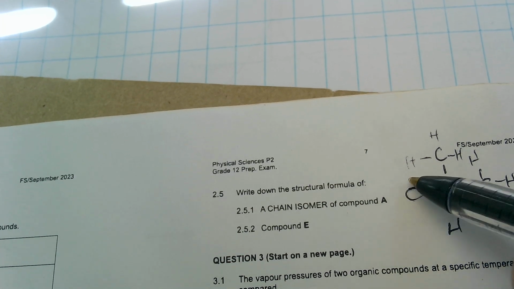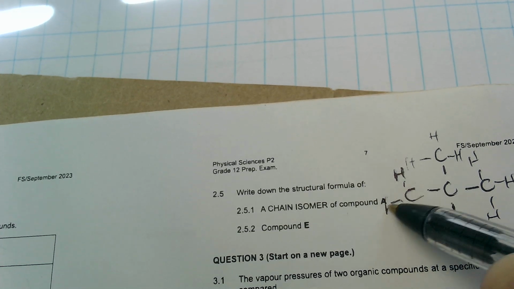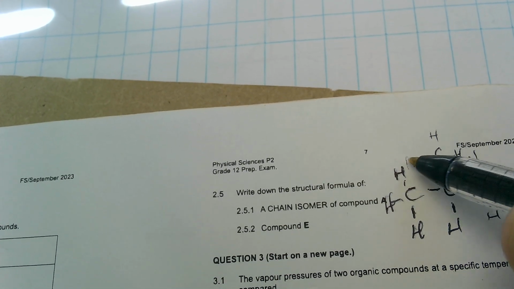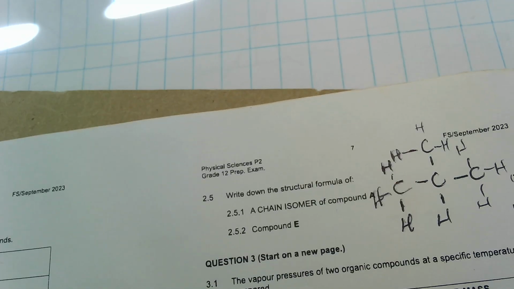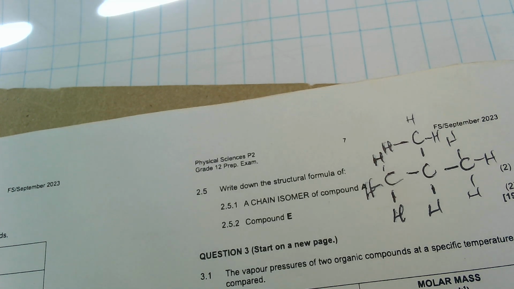4 bonds. So this one you're gonna put the H also, and this one you're gonna put the H, and this one you're also gonna put the what? The H. This one is the H, guys. So that's how we can actually write that. You see? So that's for compound A.